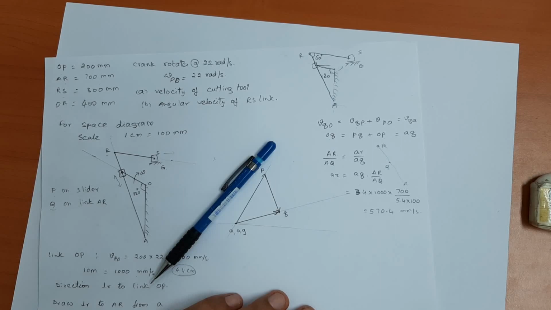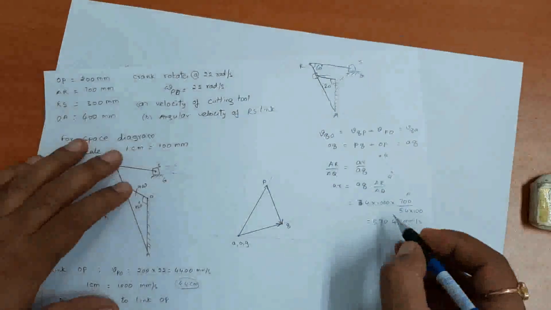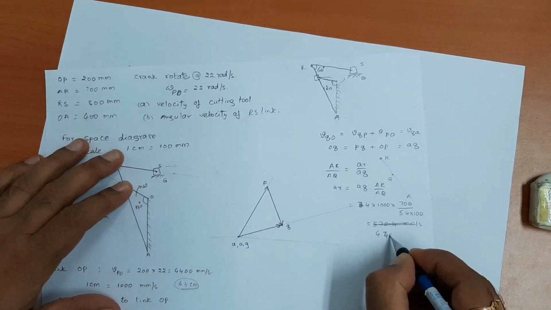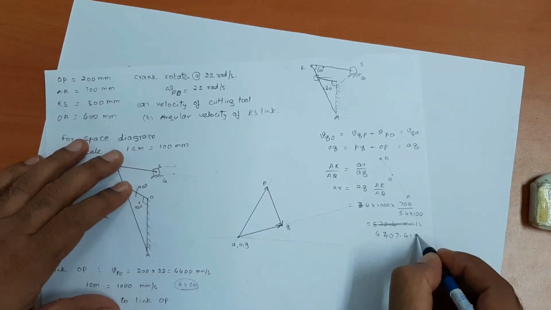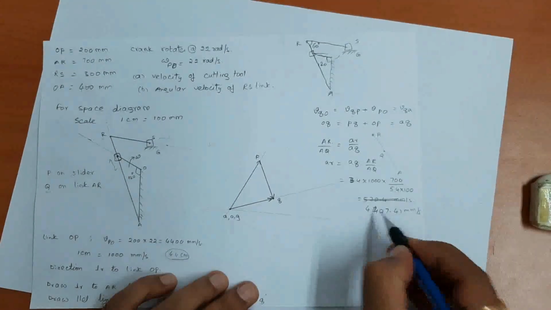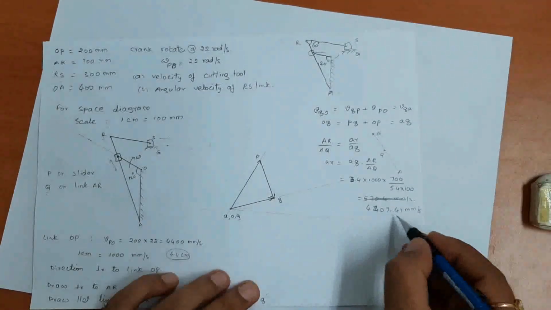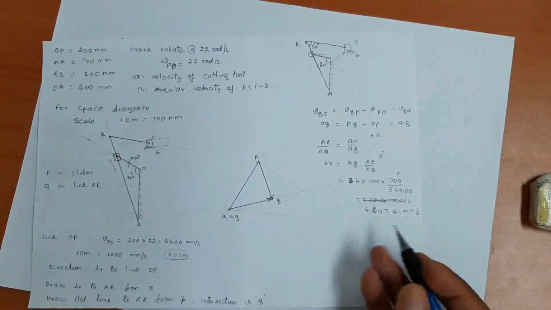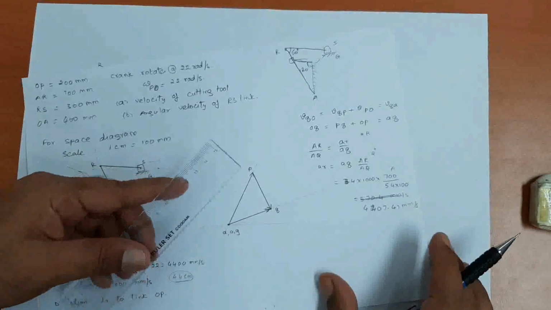Okay, so this is 4,407.41 mm per second. Okay, 4,407.41, and if you convert into our velocity diagram, divided by 1000, this is 4.4 centimeter. Okay, so this is 4.4.